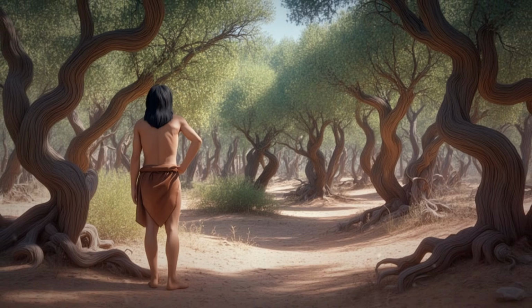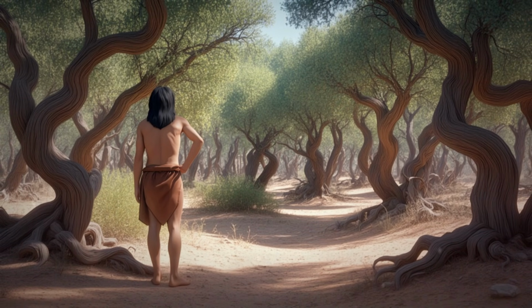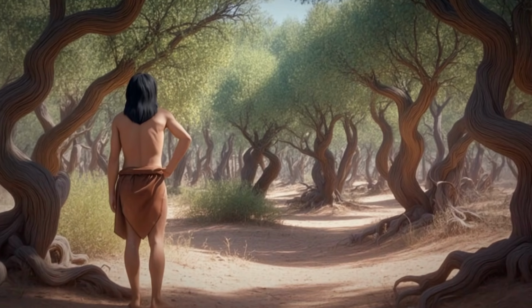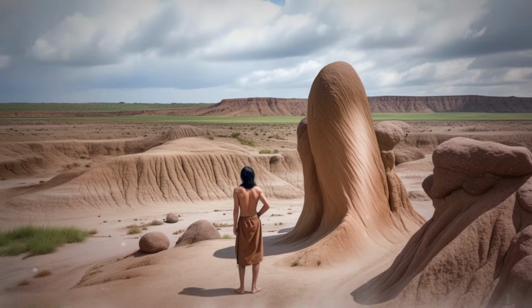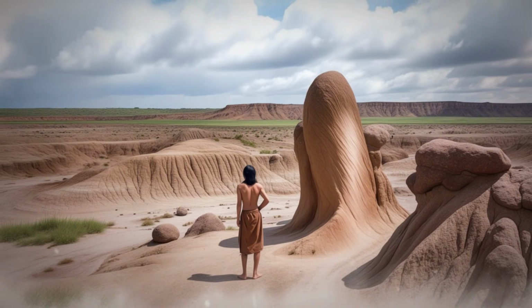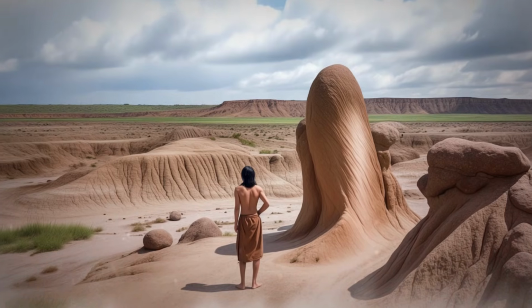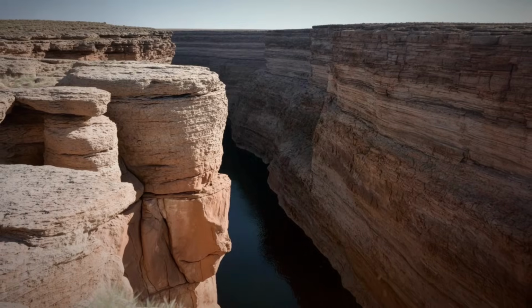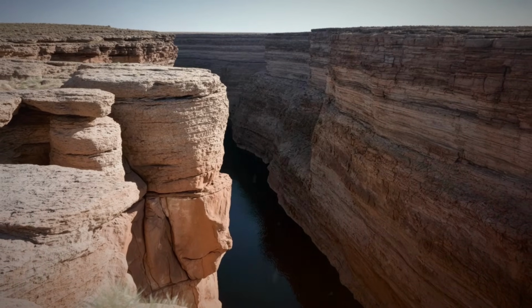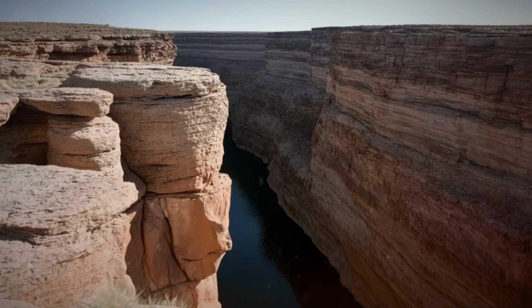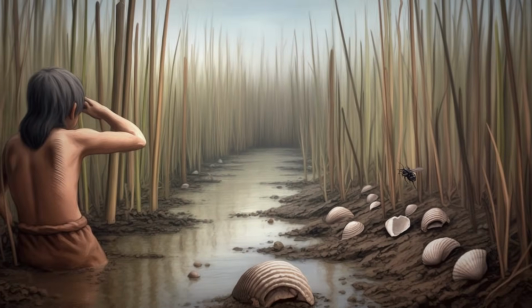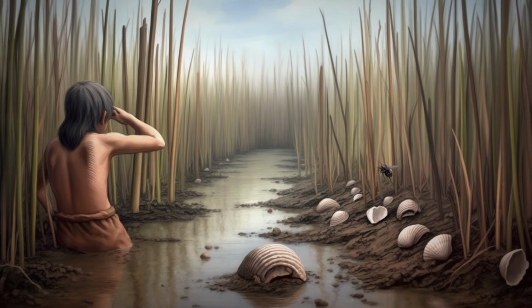Smoking pipes manufactured from stone or ceramic appear in late prehistoric assemblages. These objects indicate tobacco use or other plant smoking. Pipe forms vary from simple tubes to more elaborate elbow forms with decorated bowls. The presence of pipes in burial contexts suggests ritual or ceremonial significance beyond utilitarian smoking. Tobacco and other psychoactive plants may have been used in religious or healing practices.